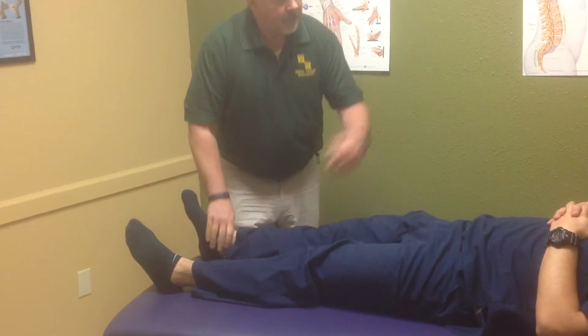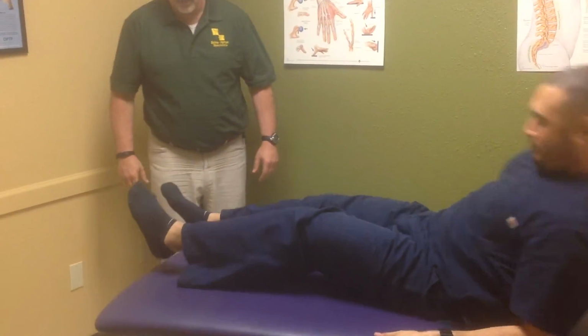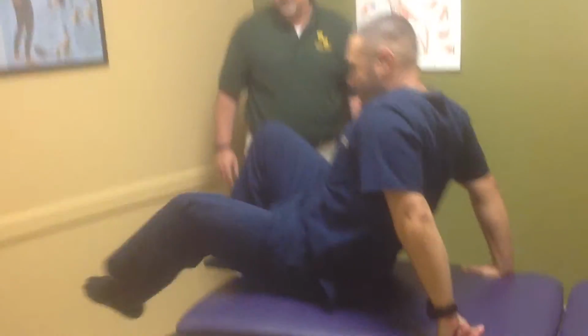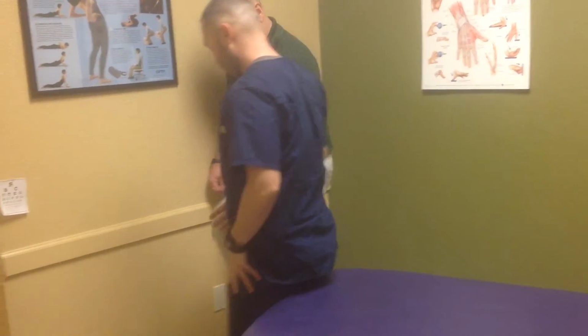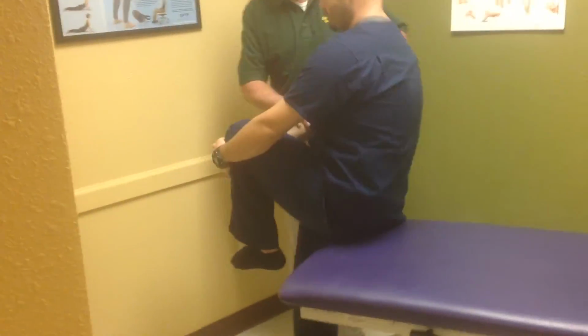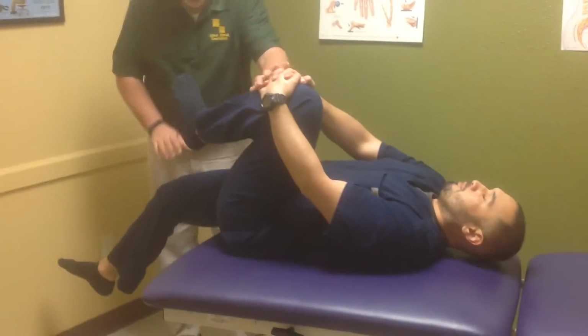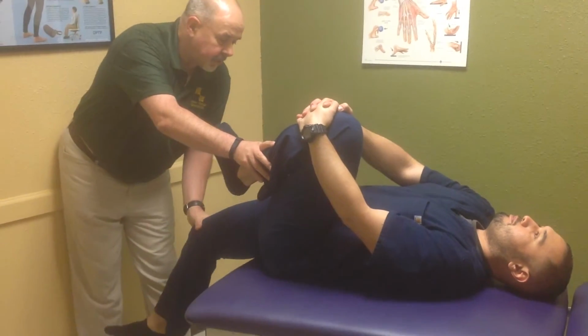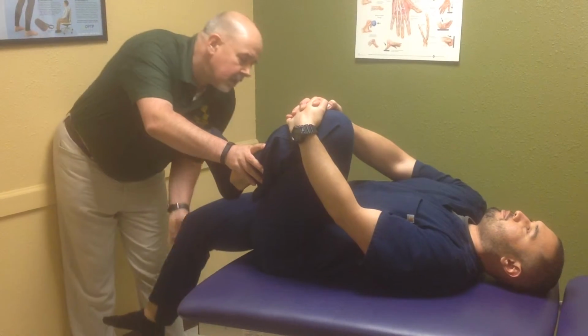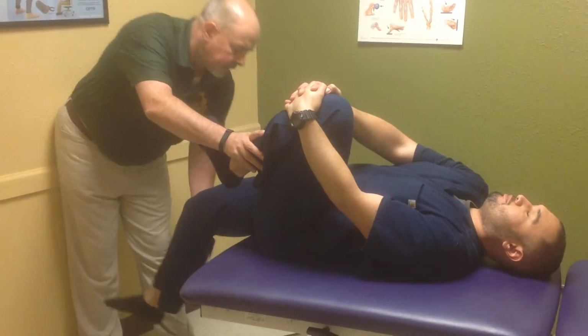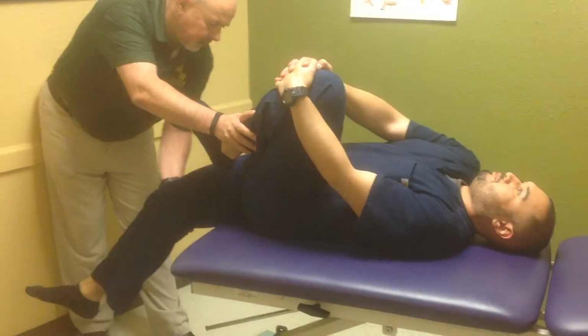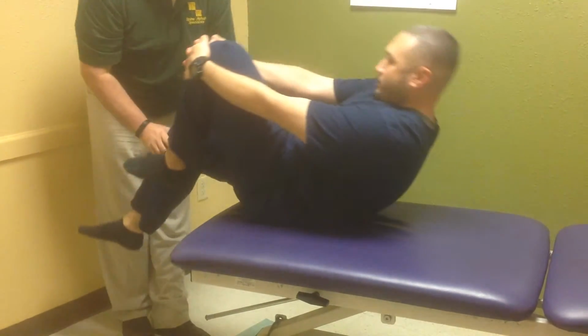Okay, if I can get you to get up for a second, stand here at the end of the table. Go ahead and bring your left knee up to your chest and go ahead and lay back down. Do the Thomas test to assess for hip flexors as well as the rectus and get an idea of the IT band as well. Okay, go ahead and scoot back up.